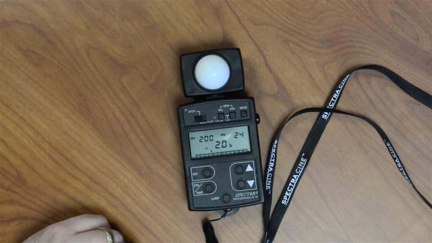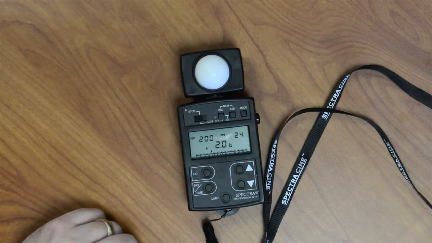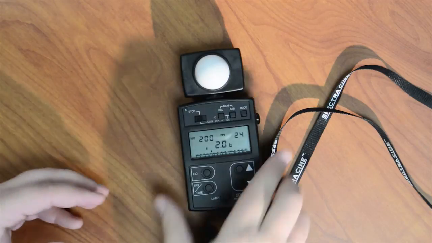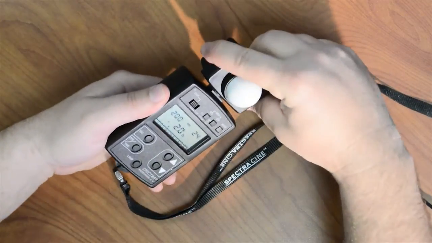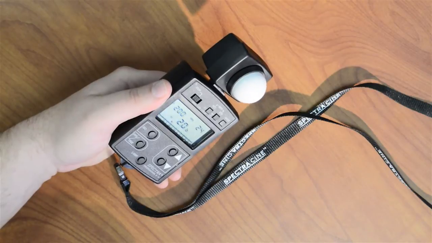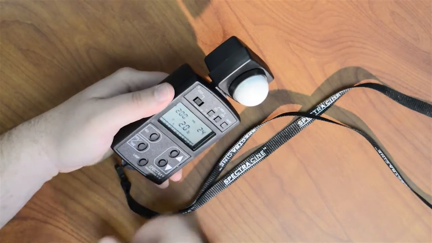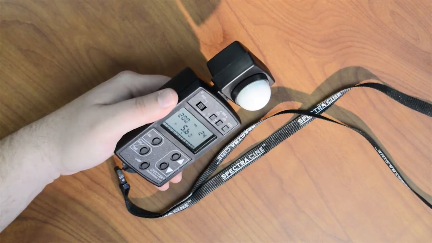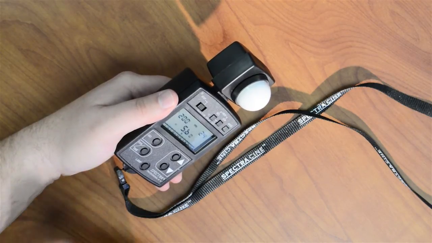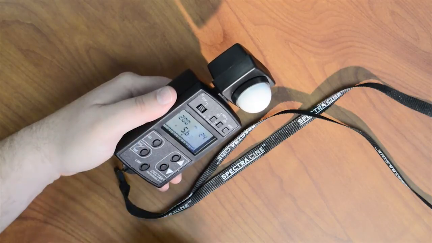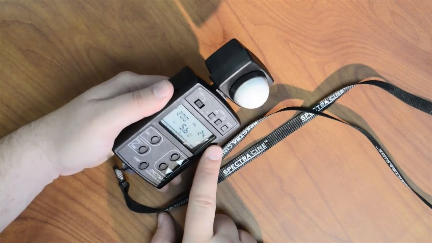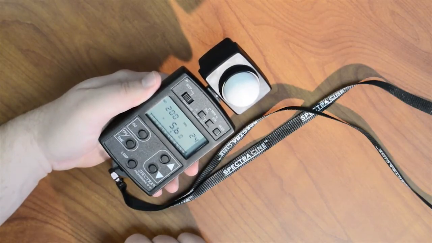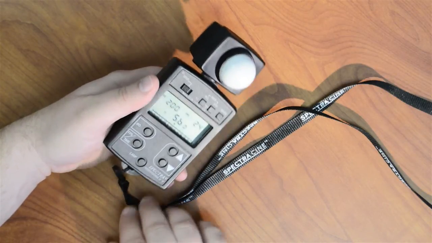Now, if I add some more light to the scene, so let's say I'm outside, this is to simulate sunlight. I'm going to move my light meter so it faces the sunlight here, collect all this light, and push the button. Based on the amount of light being sensed right here, if you're filming at ISO 200 with 24 frames per second, why don't you make your aperture 5.6? And that's how that works.